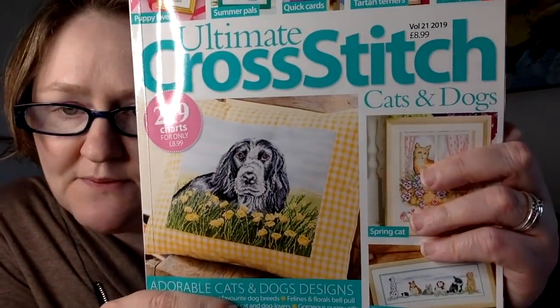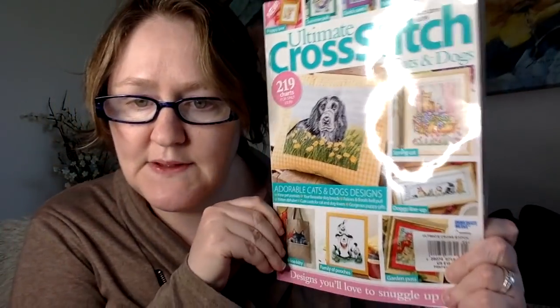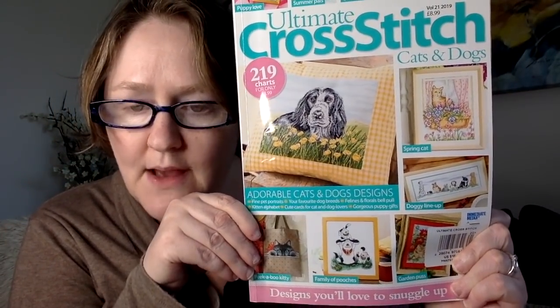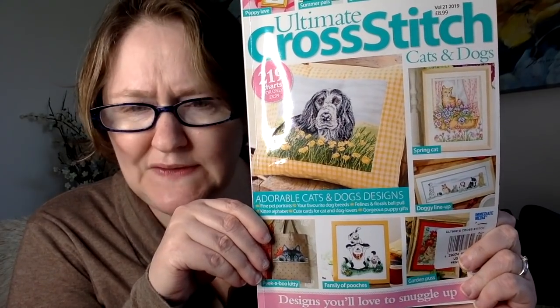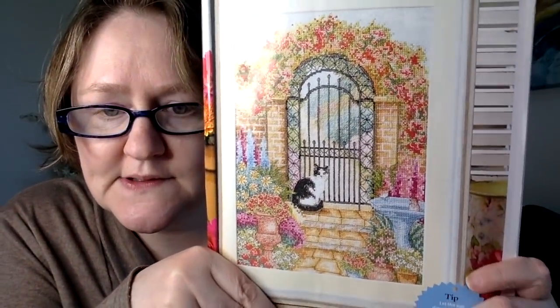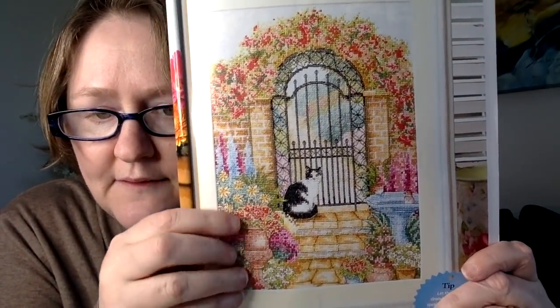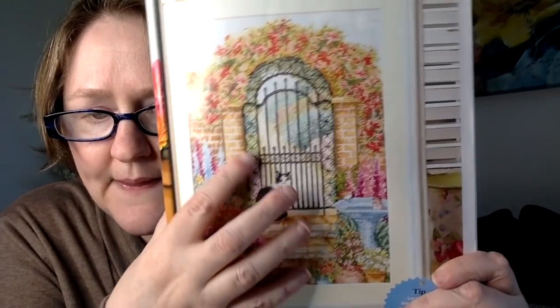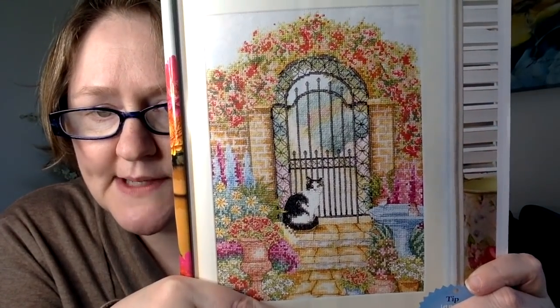So I'm going to be starting a piece out of the Ultimate Cross Stitch Cats and Dogs. This is volume 19 from 2019. This is what the cover looks like. I got this in 2019 just from Barnes & Noble. But the piece I'm going to be doing is called Warm Welcome. It's by Joanne Aston. And this is what it looks like. I think it's so sweet. I love the flowers and the kitty cat and the gate. I love it so much.